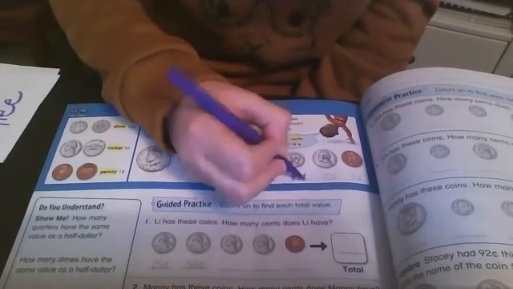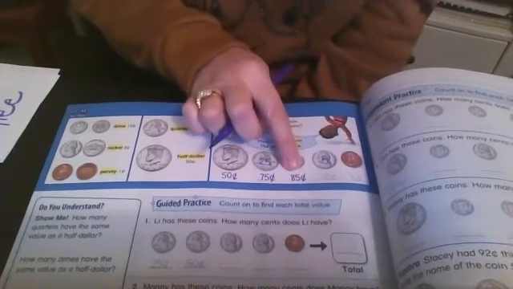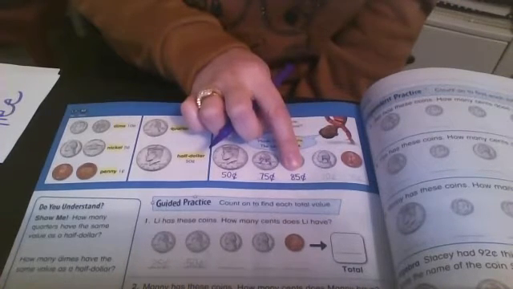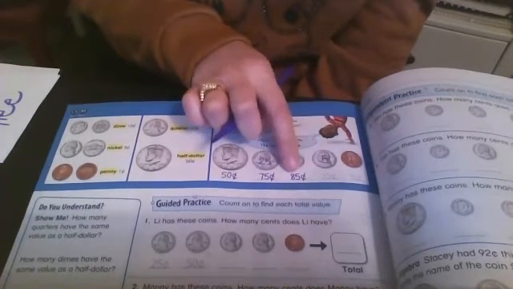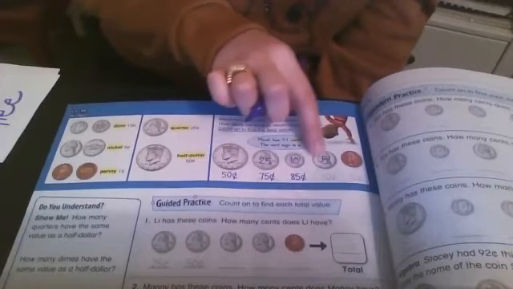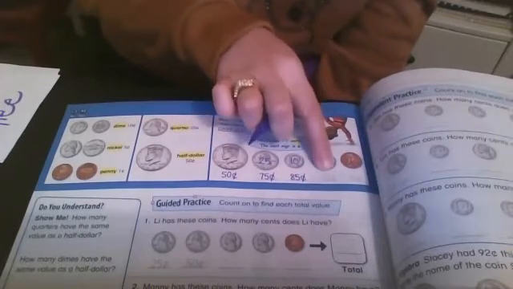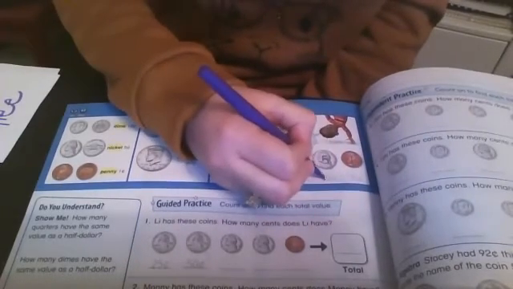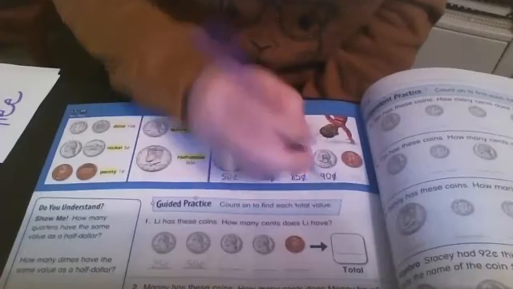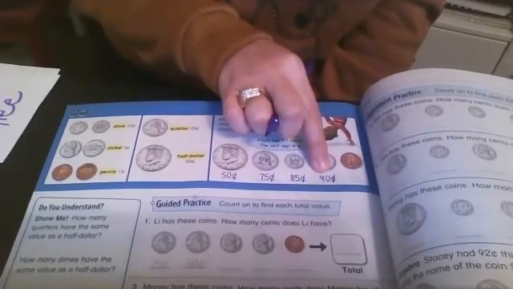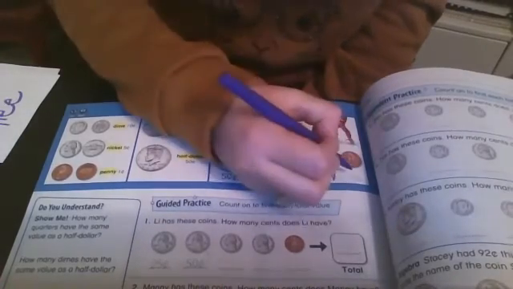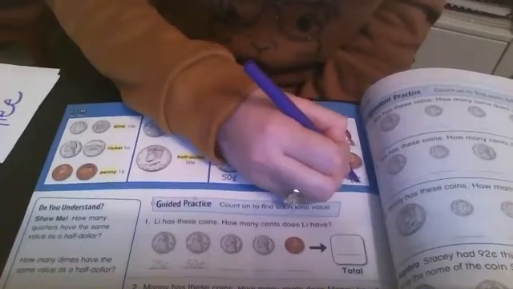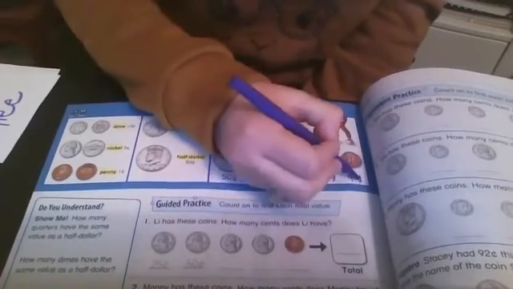If you think about it in terms of an open number line, it is the same concept, because you're just adding each time. So from 85, I add 5 cents, and I get 90 cents. And finally, I have 90 cents, and I'm adding a penny, which gives me 91 cents for my total.